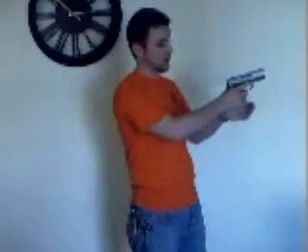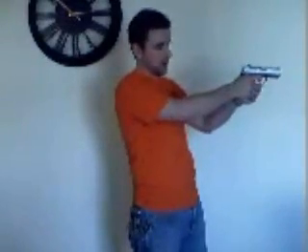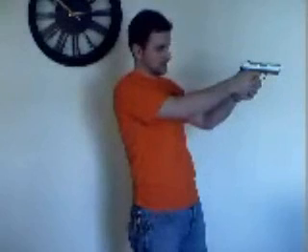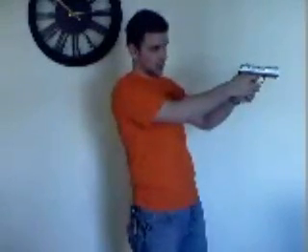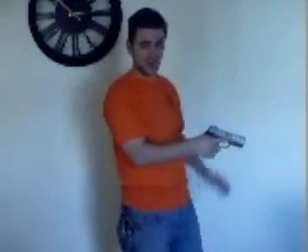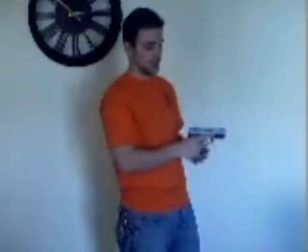You want to maintain your grip and just gradually squeeze the trigger, bringing it back until the shot breaks. It should be a surprise every time. You shouldn't jerk it. You shouldn't pull it. It should be just a gradual squeeze until it fires. You worked hard to get that sight alignment. You don't want to mess it up by jerking the trigger.